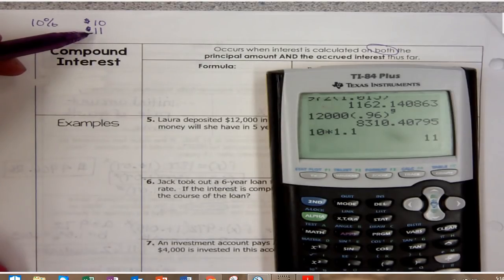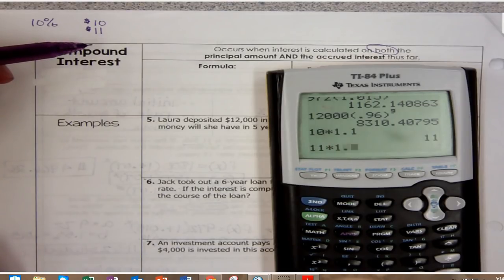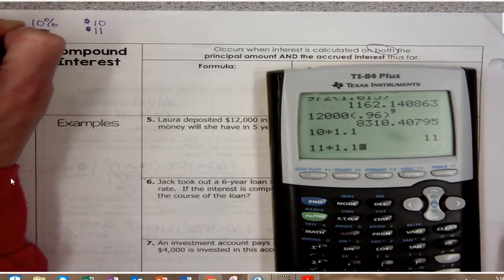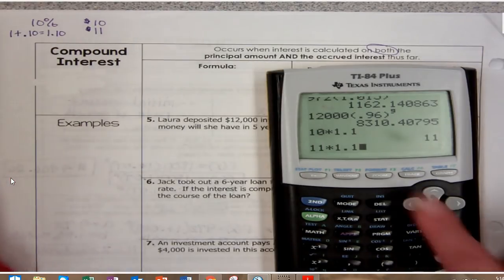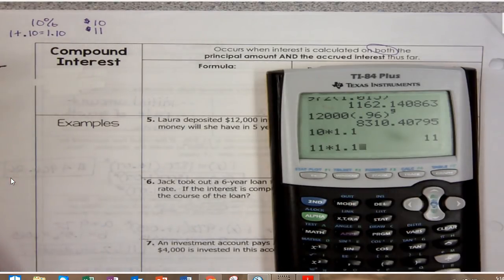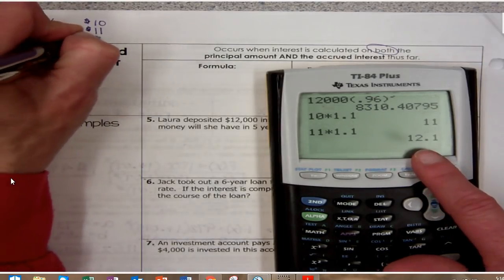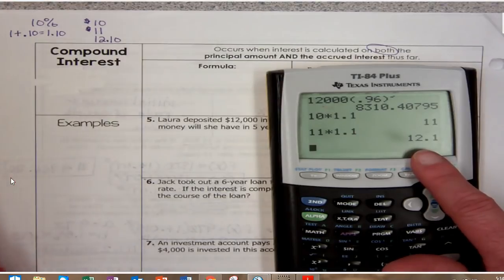Now, if you earn 10% on $11, the next day you're going to have times 1.1. The reason I'm getting 1.1 is I'm taking the 1 plus the 10%, 1.1. That's where I'm getting that 1.1. So the next day I'm going to have $12.10.